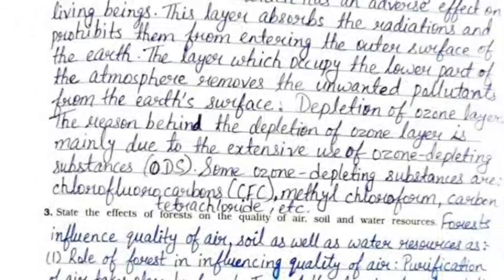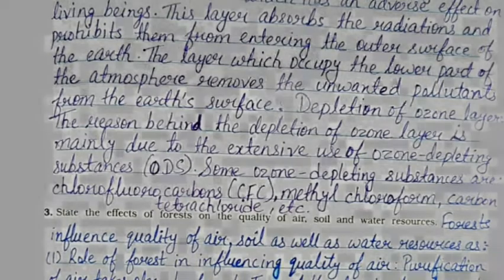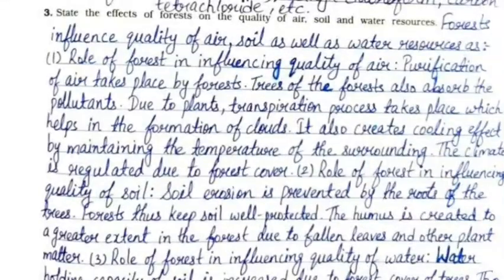Depletion of ozone layer: the reason behind the depletion of ozone layer is mainly due to the extensive use of ozone depleting substances, that is ODS. Some ozone depleting substances are chlorofluorocarbons, methyl chloroform, carbon tetrachloride, etc. Third one, state the effects of forests on the quality of air, soil and water resources.